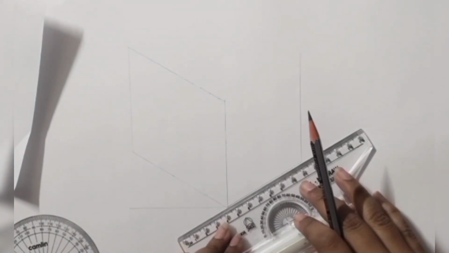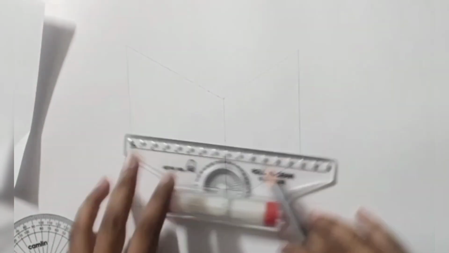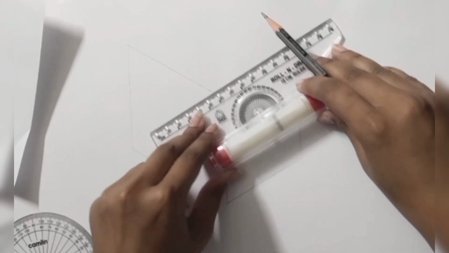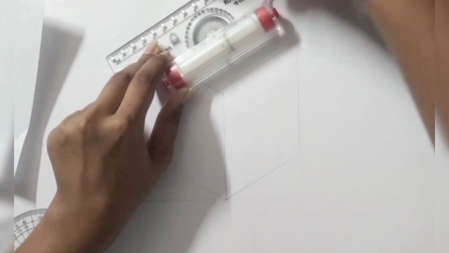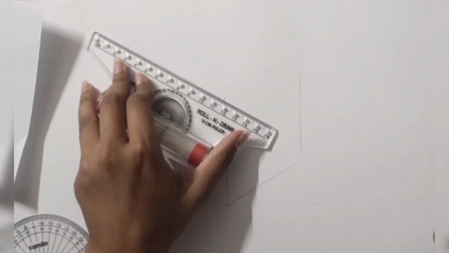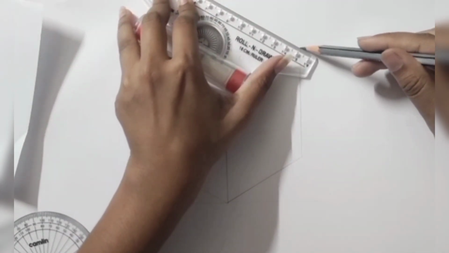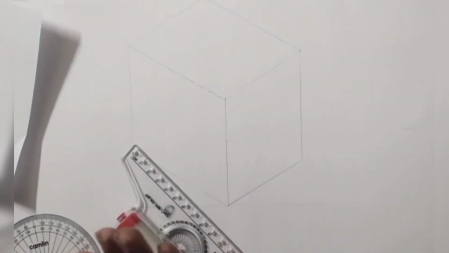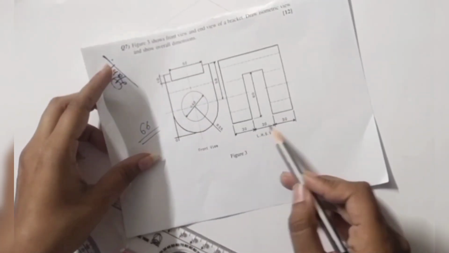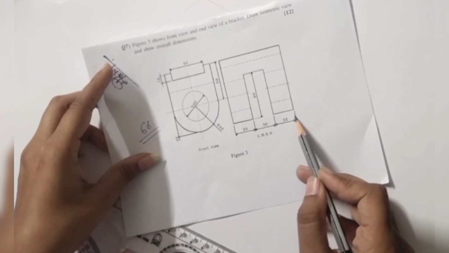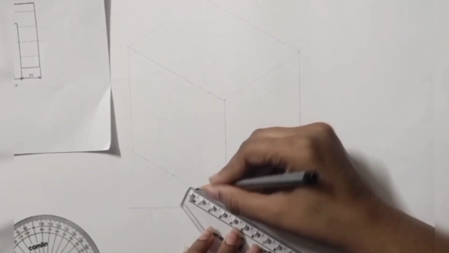Now this line will be parallel to this line, and this line parallel to this. Just remember, all lines should be parallel to each other. Okay, so now our square is ready. Now this distance is 90, which is 30 plus 30. From here we have to make a 30 long line, which is here.